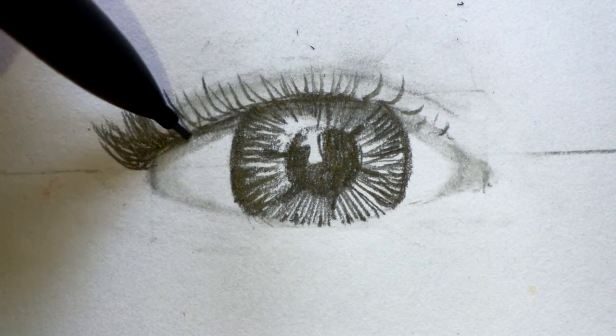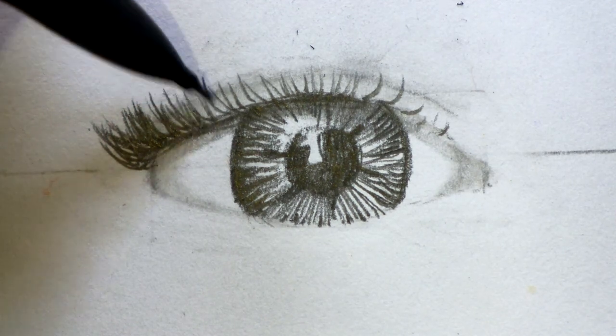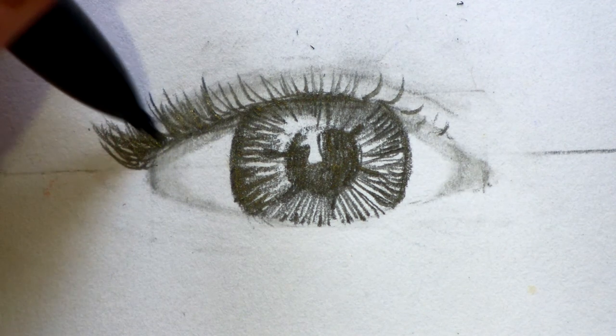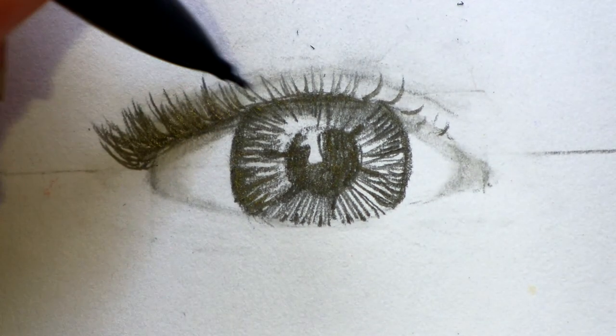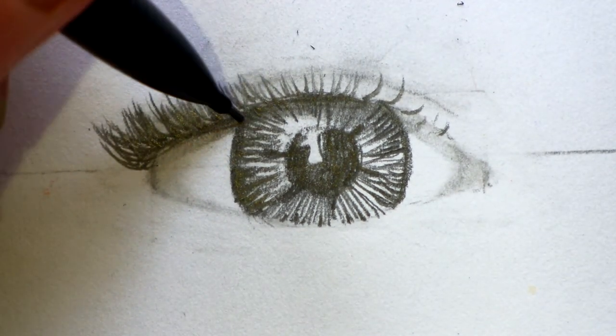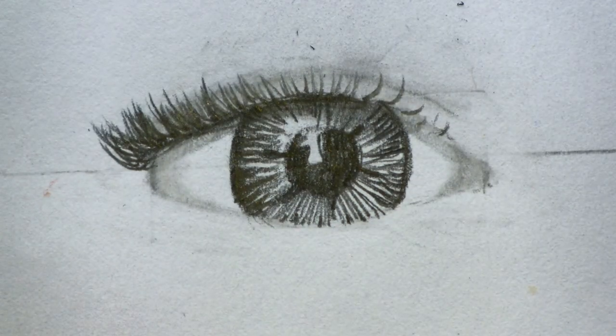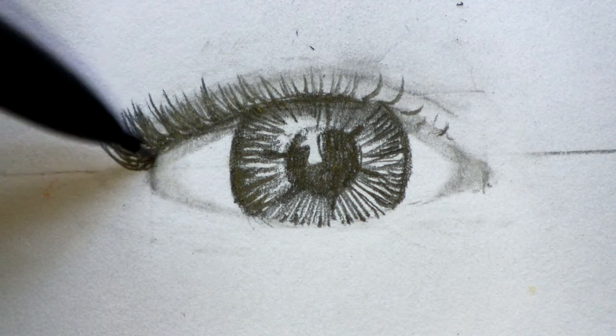If you want to start darkening the eyelashes, you just go ahead and do it at the base of the eyelashes. The more you want someone to look like they have makeup on or just have really thick, dark eyelashes, that sort of thing is done here at the bottom.